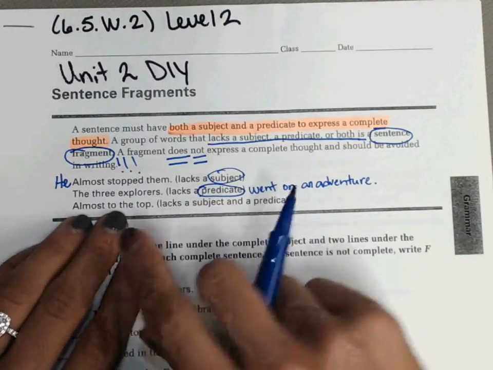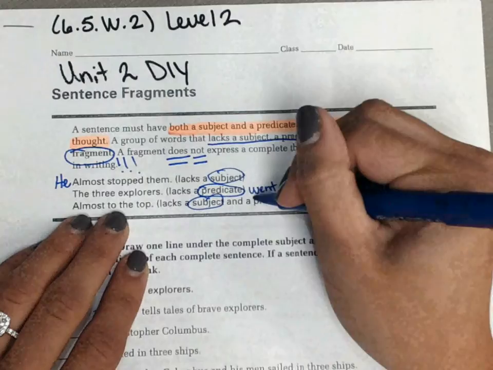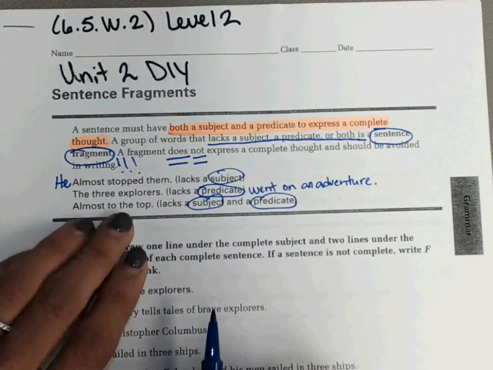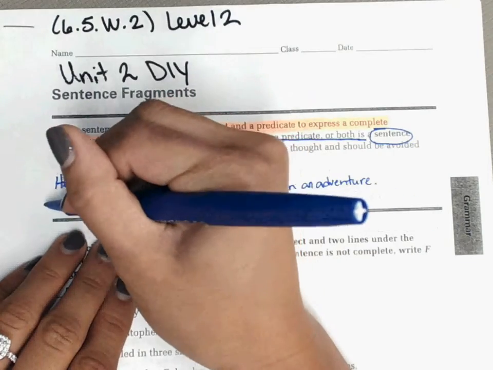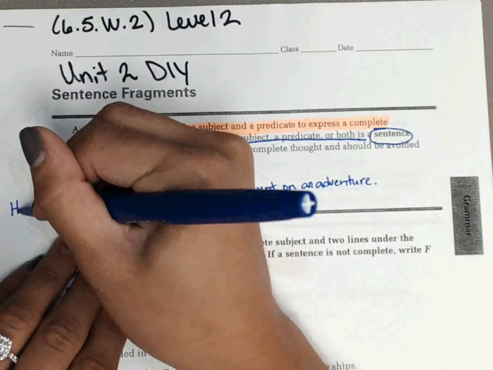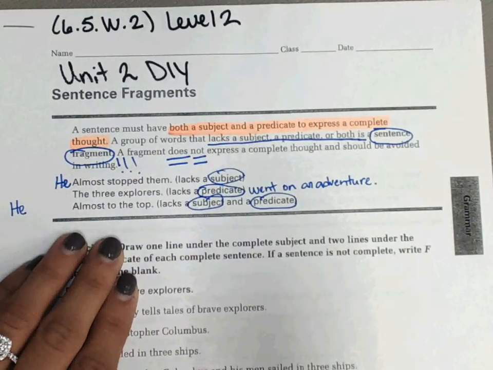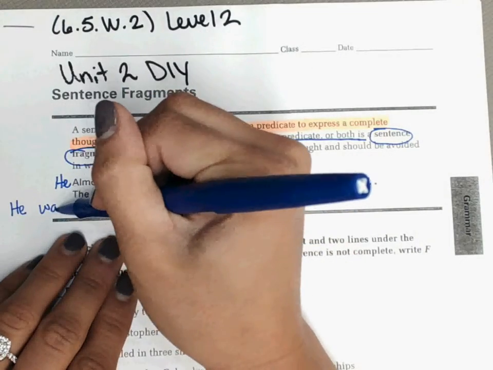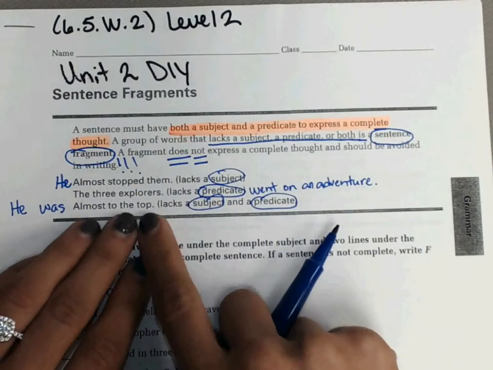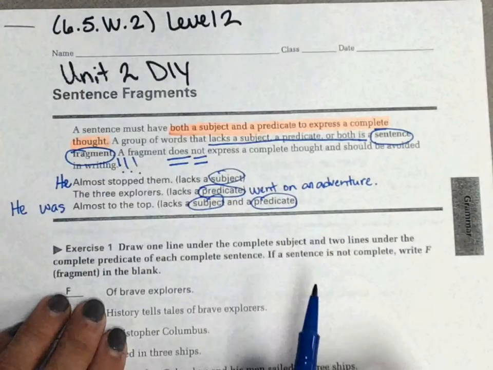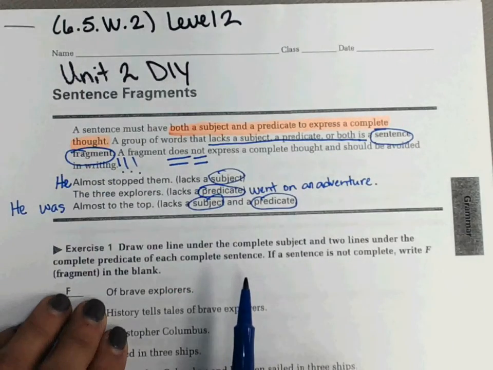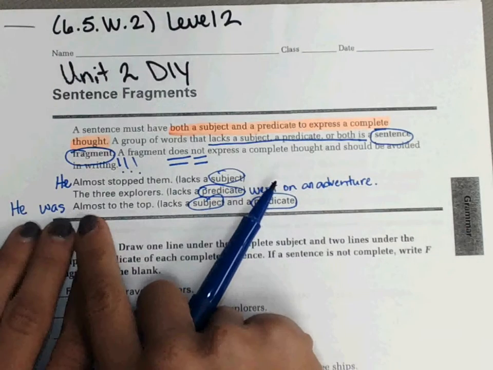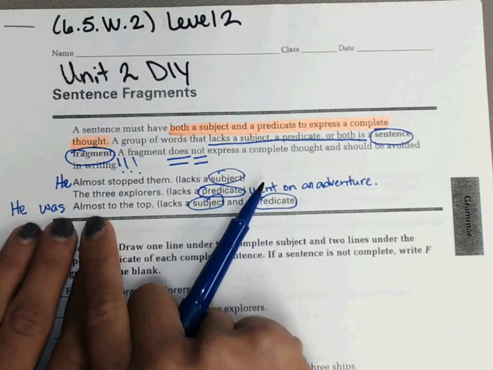Our third example lacks a subject and a predicate. So if we put he was almost to the top, he is our subject now, and was is our predicate. So now it reads, he was almost to the top.